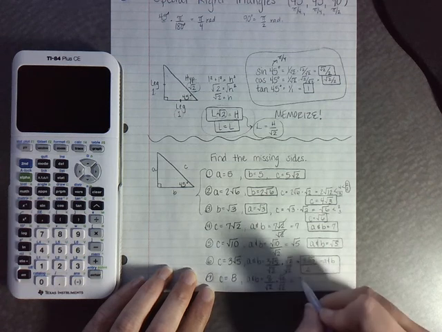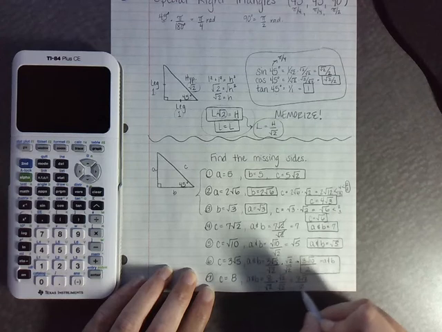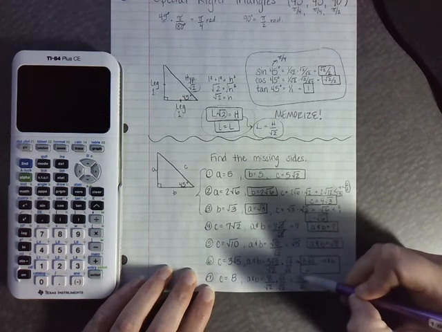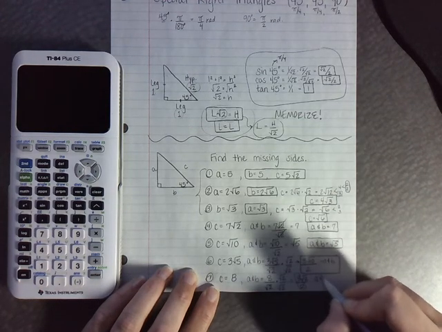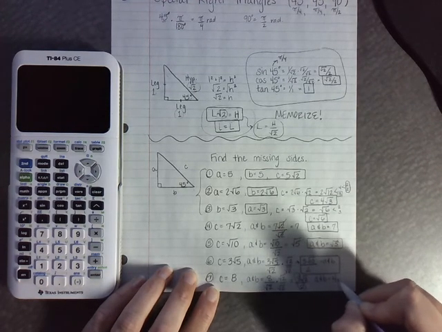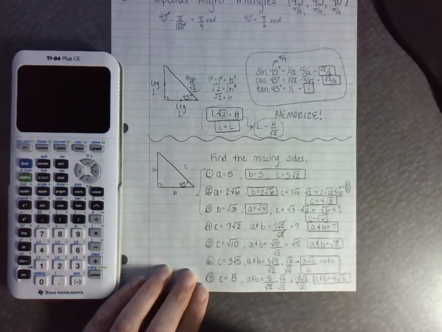So the top gives me 8 square root 2. The bottom just gives me 2. Now this I can reduce. 8 divided by 2 is just 4. So my answer comes out to be 4 square root 2 for my A and B value.